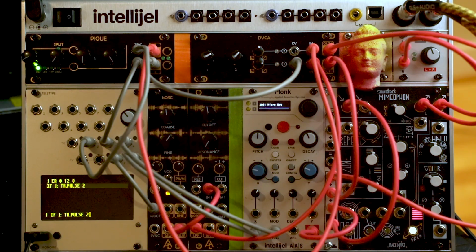Set it to 0, get nothing. If we set it to 12, we should get 1 on every single step. Set it to something in between here, 3. Pretty neat, right?